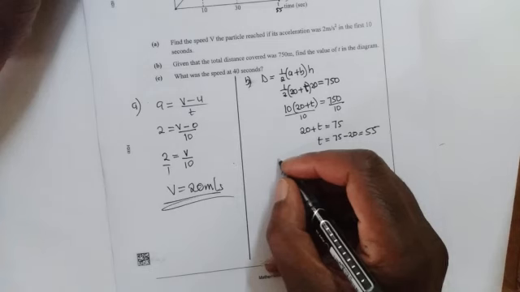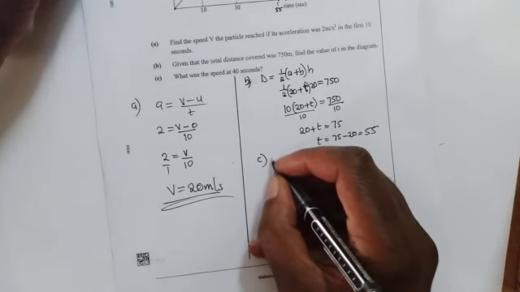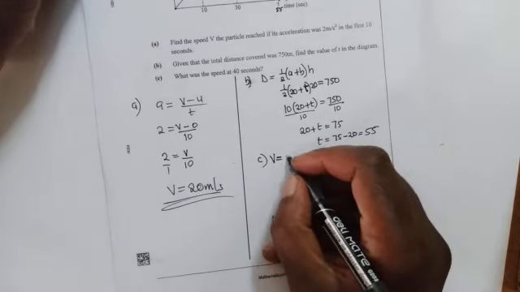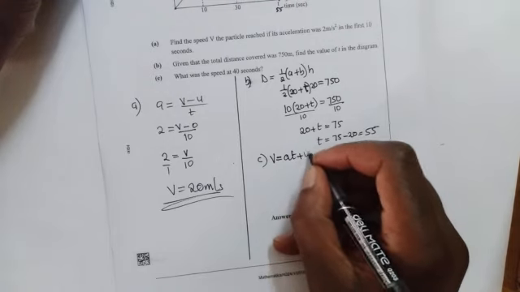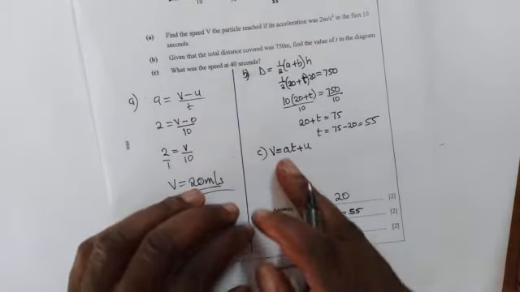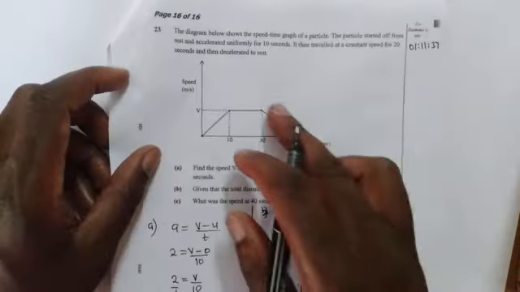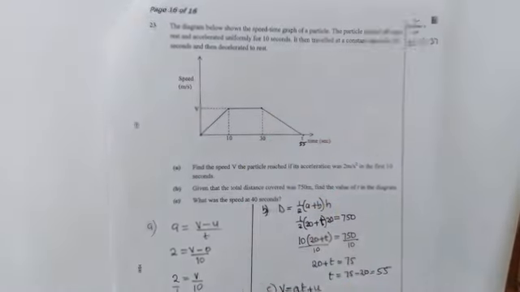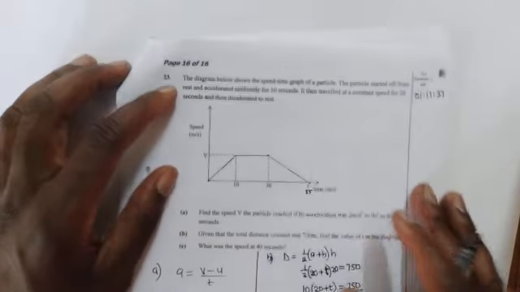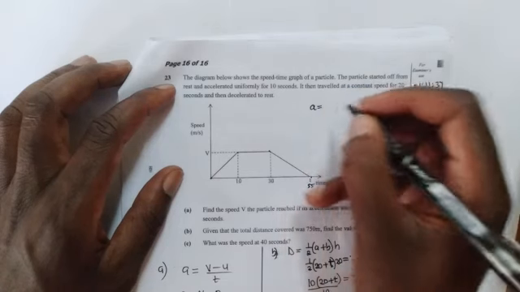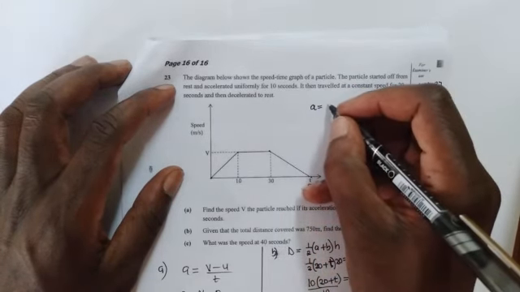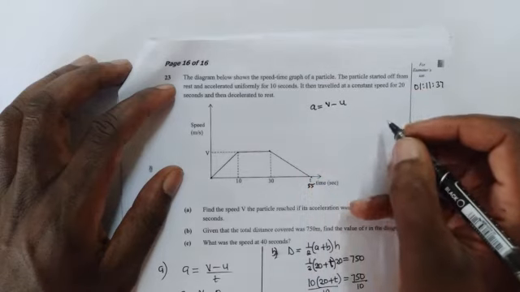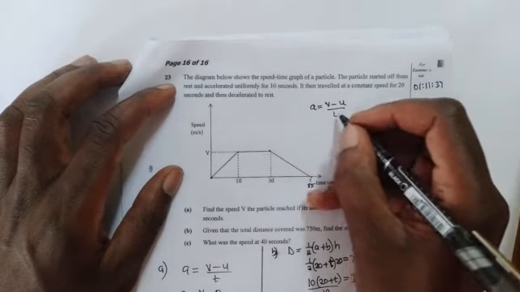So speed, its velocity, is equal to the acceleration multiplied by time, plus the initial velocity. So we need to find the acceleration here, which is like the gradient. But because it's sloping downwards, this is going to be negative. So acceleration is equal to the final velocity minus initial velocity over t.